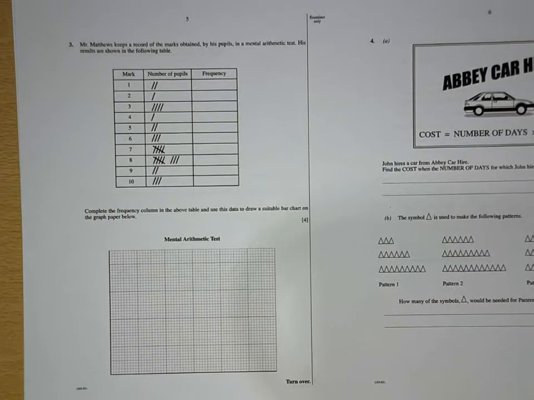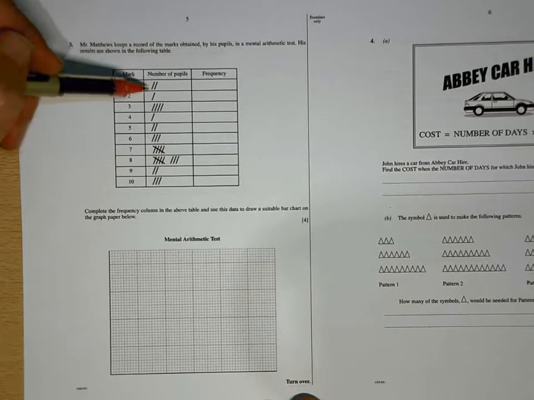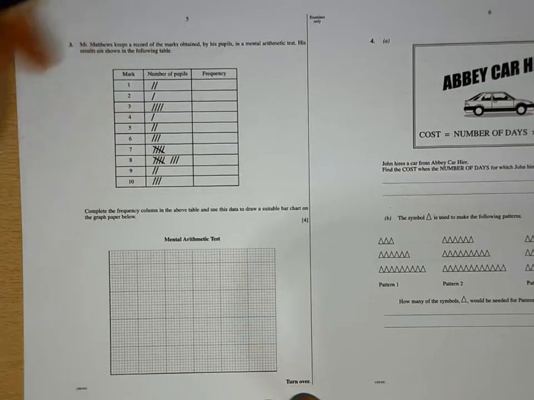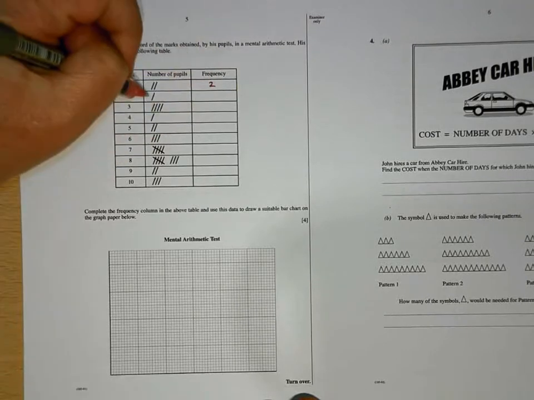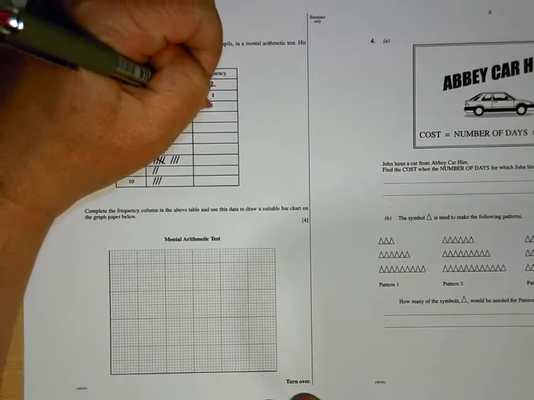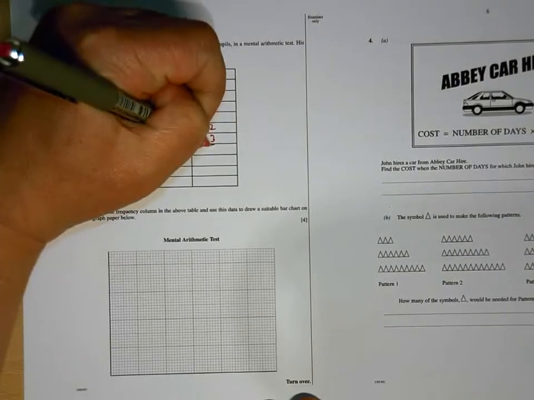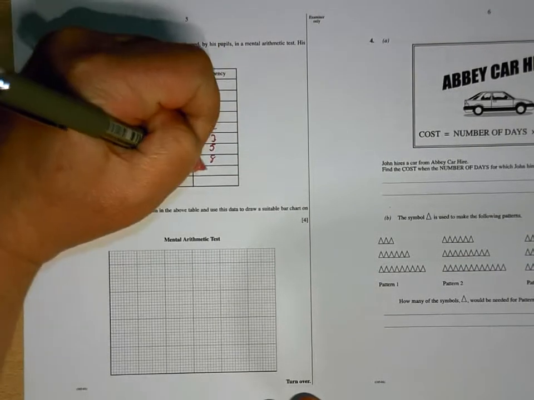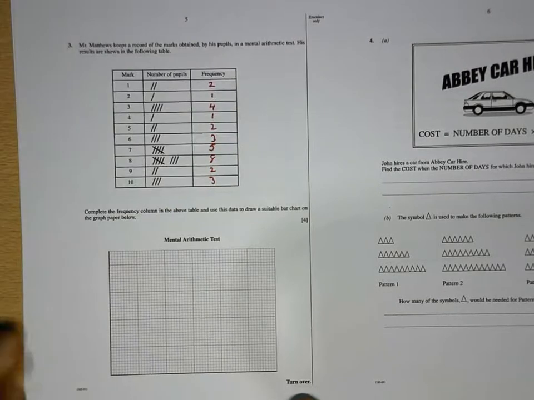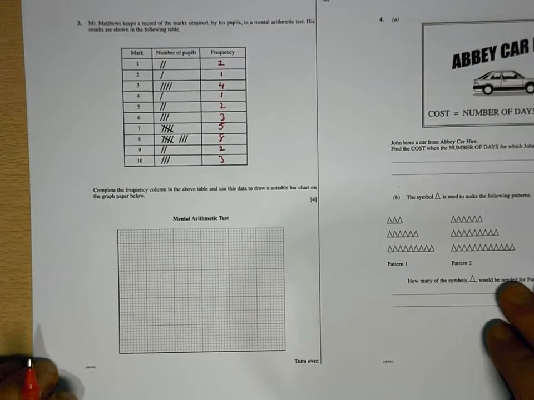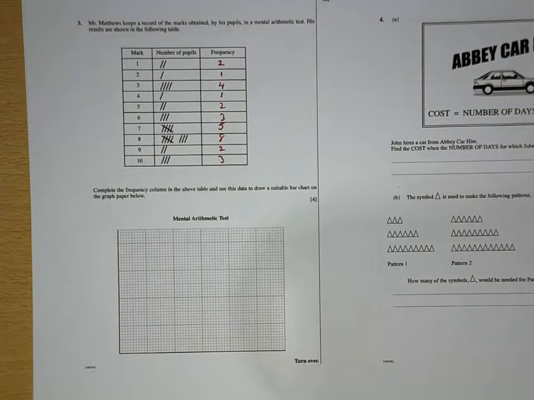Mr. Matthews keeps a record of the marks obtained by his pupils in a mental arithmetic test. His results are shown in the following table. So they've been tallied ready for you, and what we have to do is turn those tallies into a frequency by counting the number of little sticks. That's a group of 5, that makes 8, 2 and 3. And we have to make that fit on our chart there.